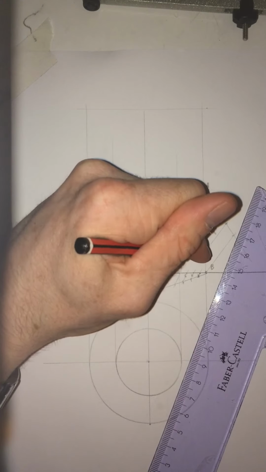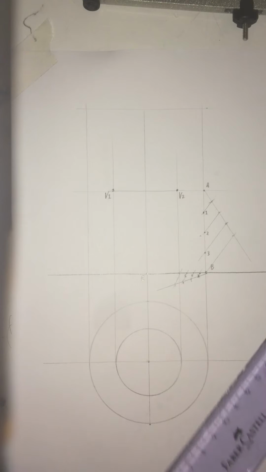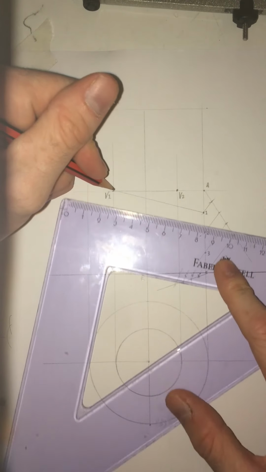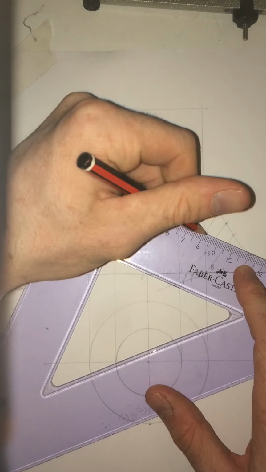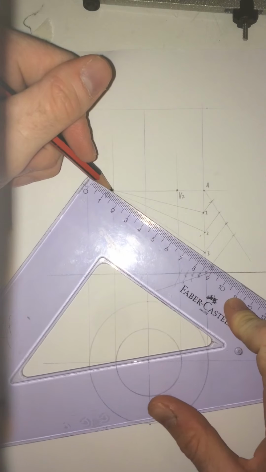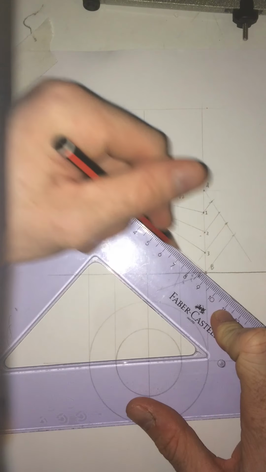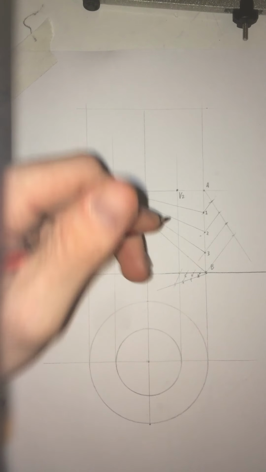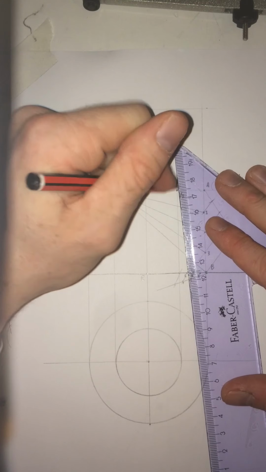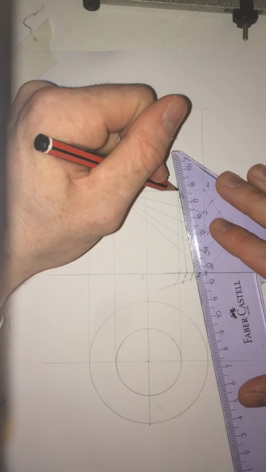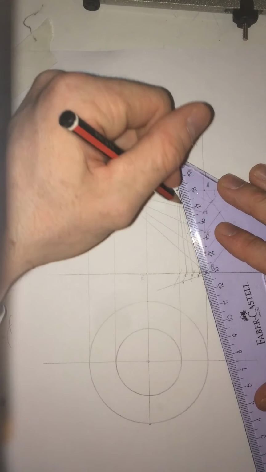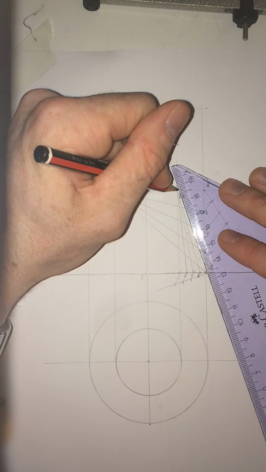1, 2, 3. Now the next thing we need to do is join from our V1 back to the long side of the rectangle, which is AB in this case. So back to 2, back to 3, and back to B. Then we go from V2 this time. It's important to note we go from V2, join back to 1, back to 2, and 3 back to V2, and finally back to B.